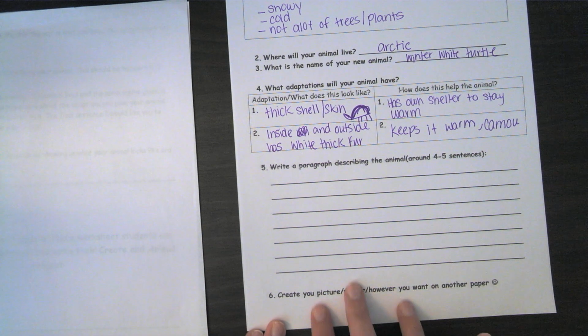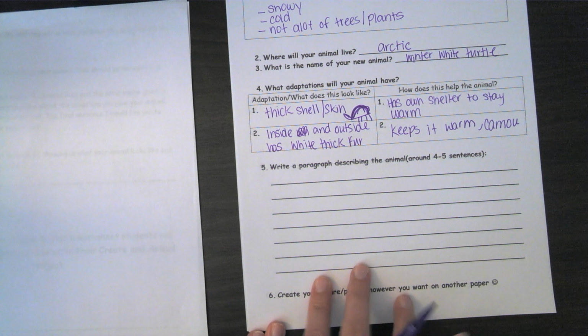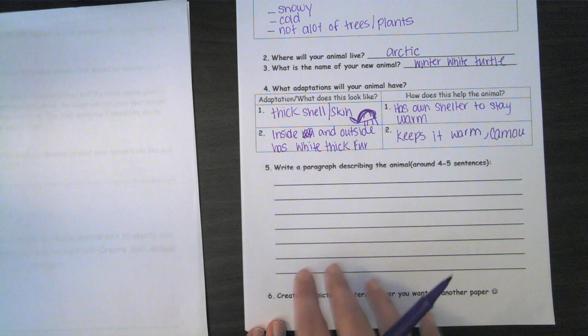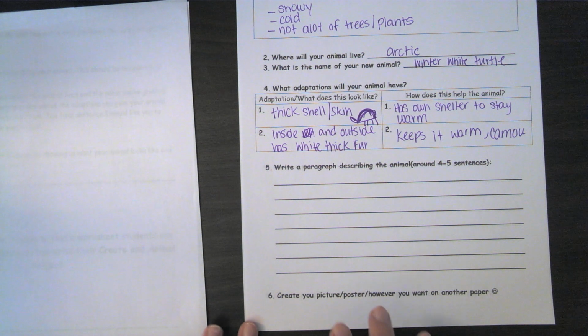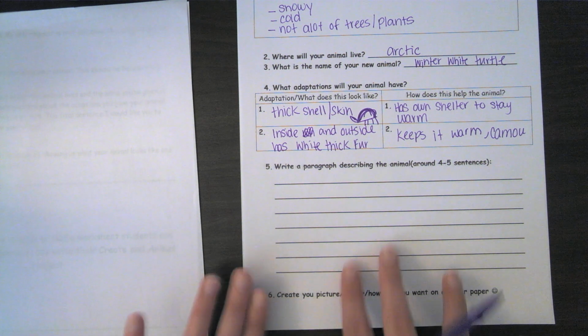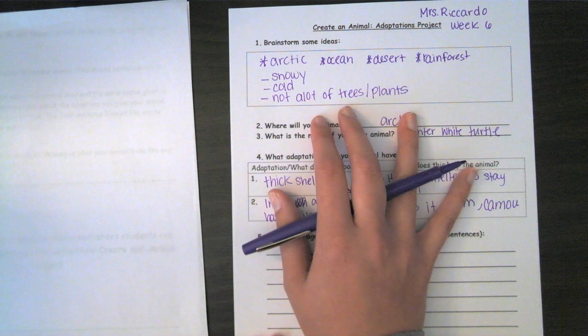Once I'm done with my writing, then is when I get to my fun, creative part, and I get to create my animal. So I'm so excited to see this part, guys, because you can paint, you can color, you can draw, you can use clay, you can make a poster. I'm super duper excited to see what you think of. Feel free to be as creative with these as possible.